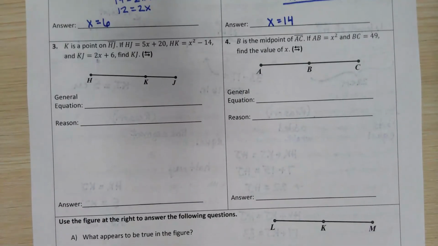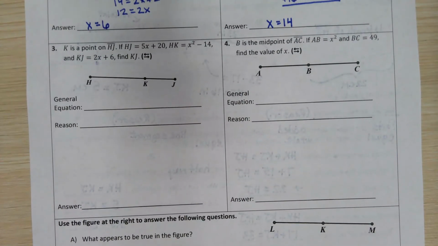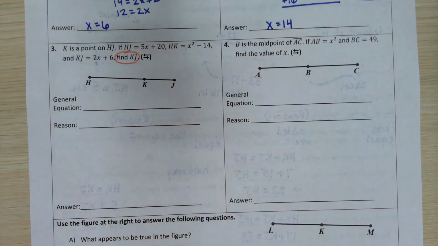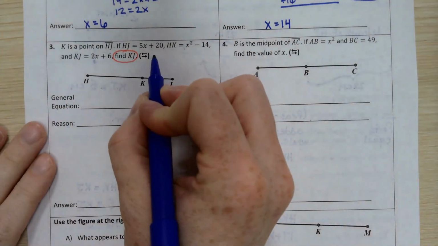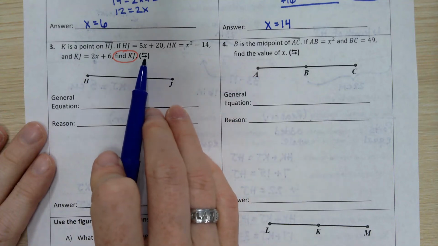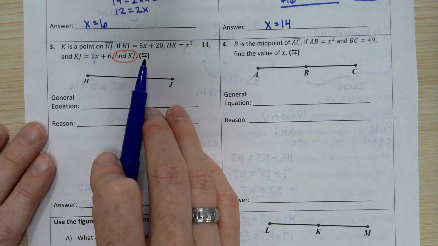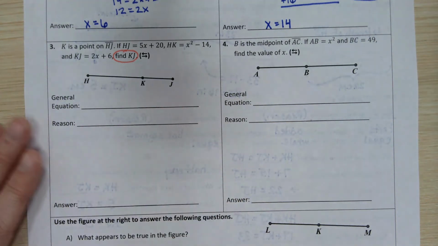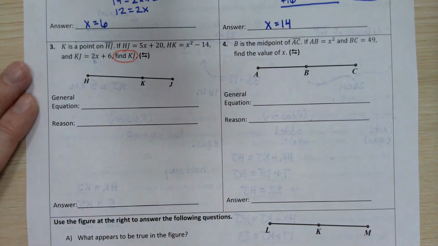On to number 3. Let's be careful about that from the start. We're supposed to be finding KJ. So we're going to have to do the same thing at the end of this problem where we take our x and we plug it back in. This problem also has this little symbol next to it, which means this is a problem where you're going to look back and use some of your more difficult algebra skills from last year to also prepare you for algebra next year. So kind of looking back but also looking forward at the same time.